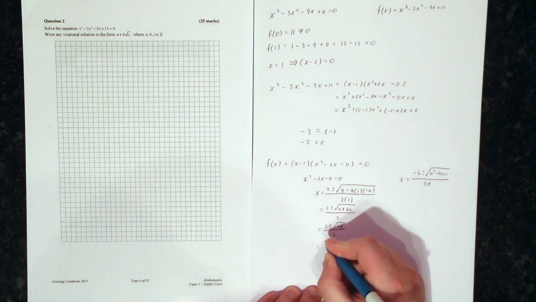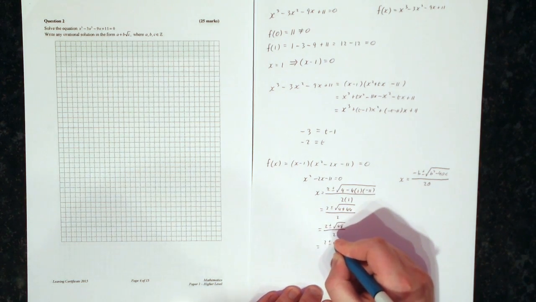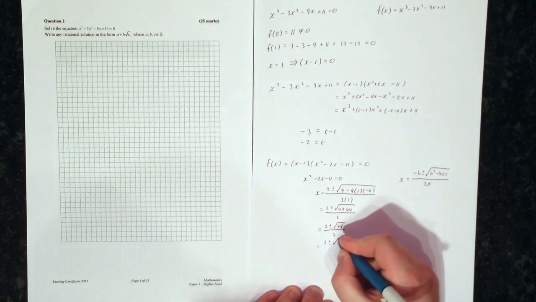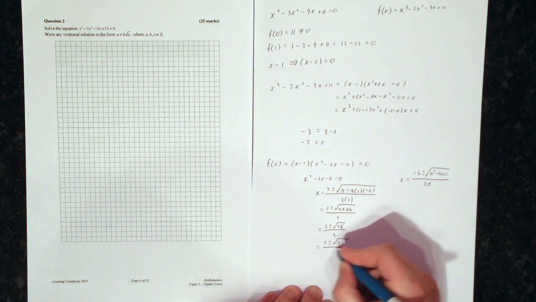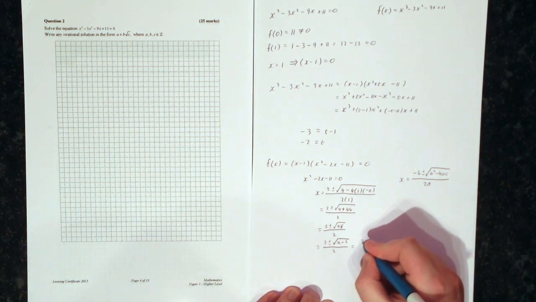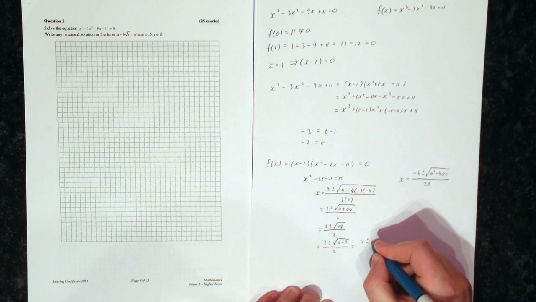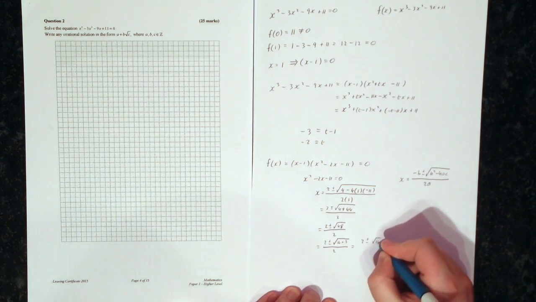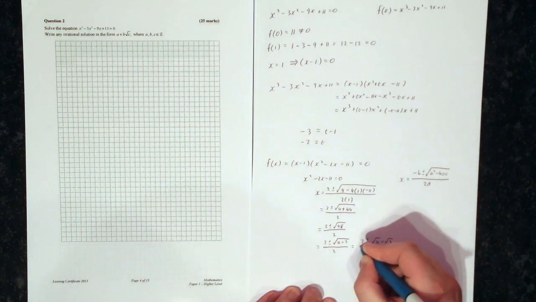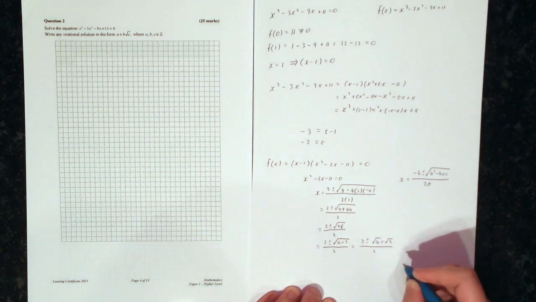So this is going to be equal to 2 plus or minus the square root of 16 times 3 over 2. Now the reason I wrote it that way is because this will be equal to 2 plus or minus the square root of 16 multiplied by the square root of 3, all divided by 2.